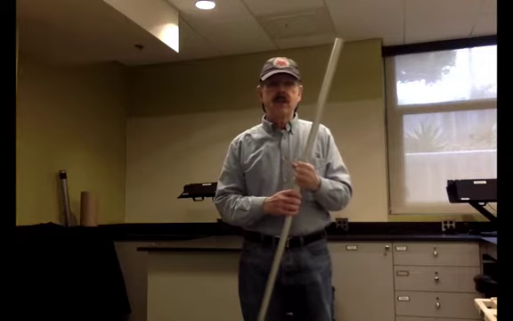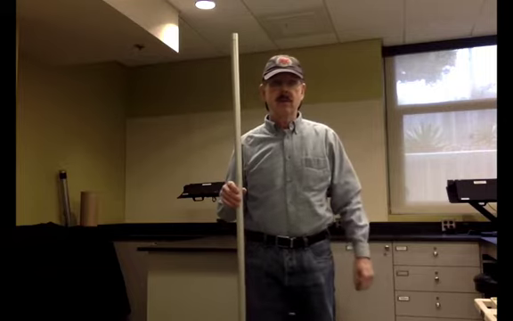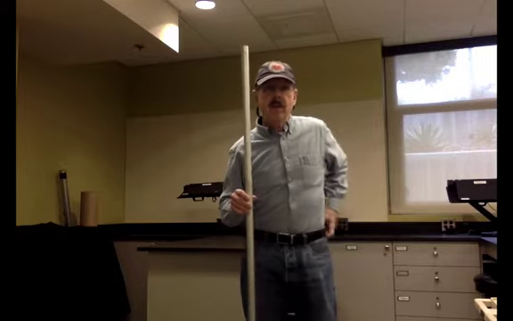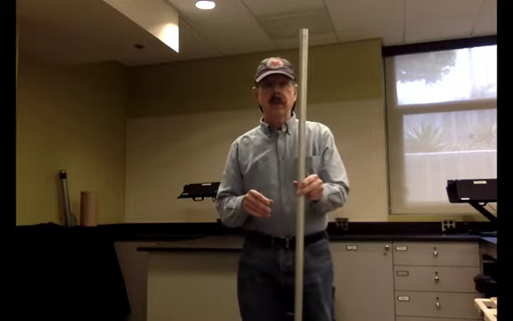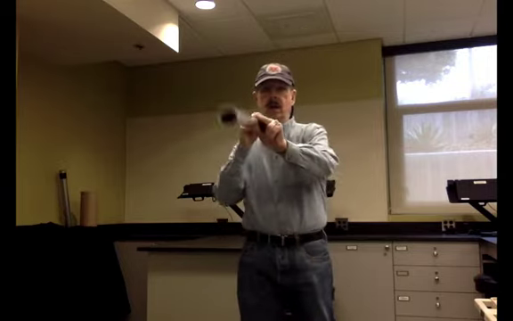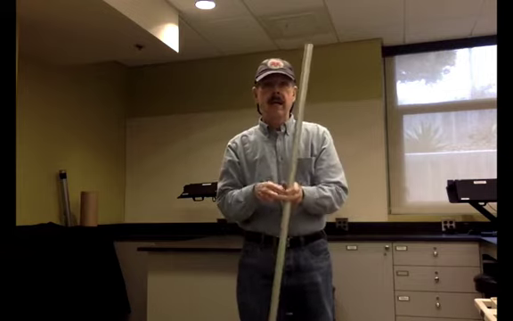Okay, folks, so this is a demonstration. I'm actually going to give you a little explanation about this, although it's talked about in your PowerPoints. So what I have here is an aluminum tube, which is hollow. If I'm clever here, you can see through it, and a magnet.